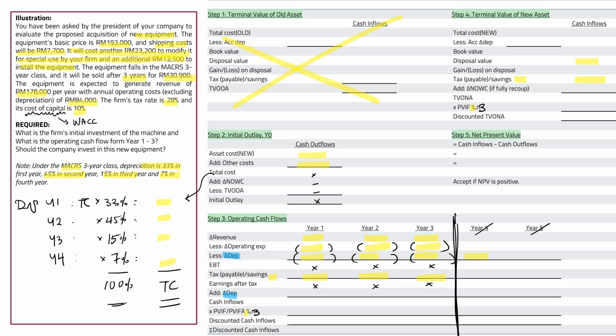So whatever you put up here, you just add it back in, okay? And from here, you can calculate the cash inflows. The PVIF, just get it from the TVM table, you times it, you get the discounted cash inflows, add it up together, and then you get the total discounted cash inflows.